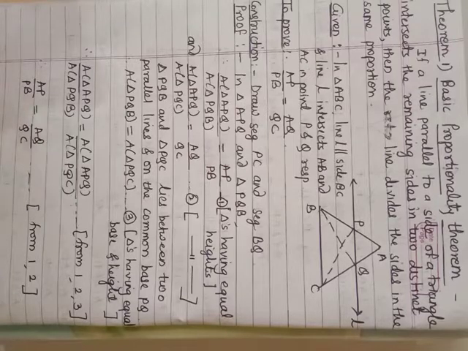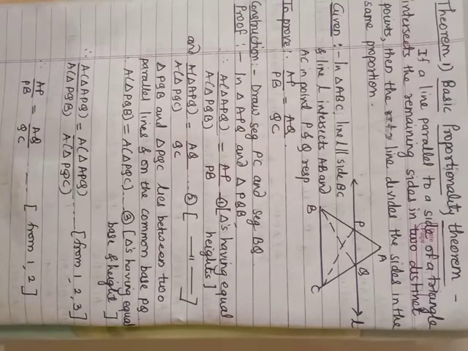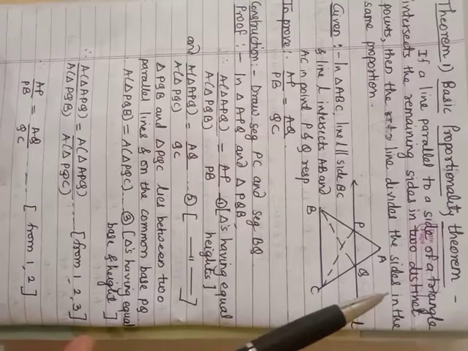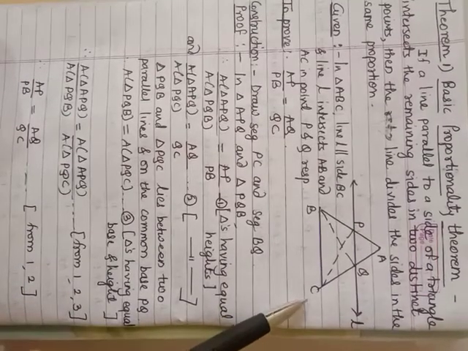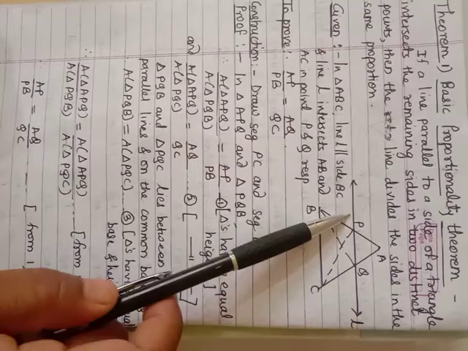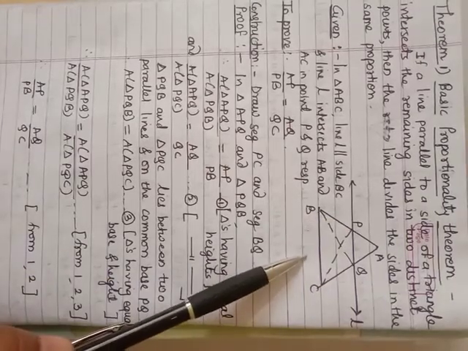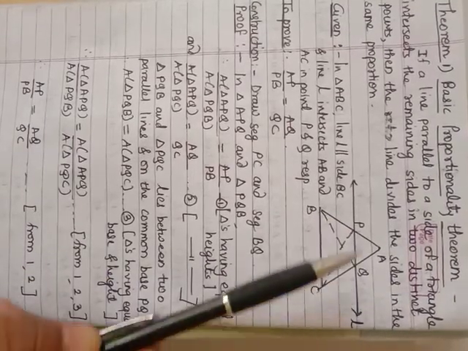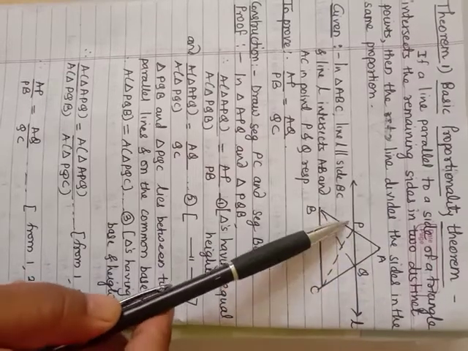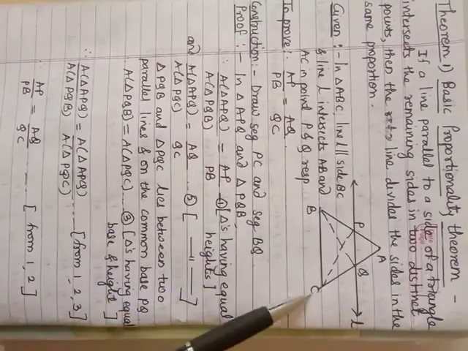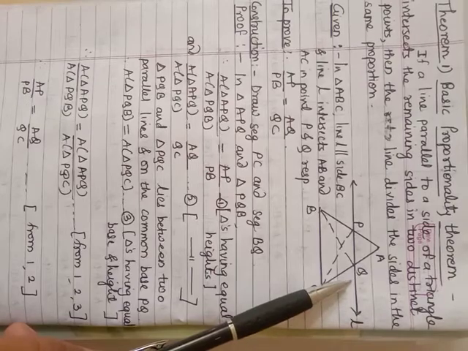To prove any theorem, the first step is to draw a figure, because the figure is very important in a theorem. Using that figure we prove the given theorem. So first we draw triangle ABC, then we draw a line L parallel to the side BC. This line L intersects AB at point P and AC at point Q.